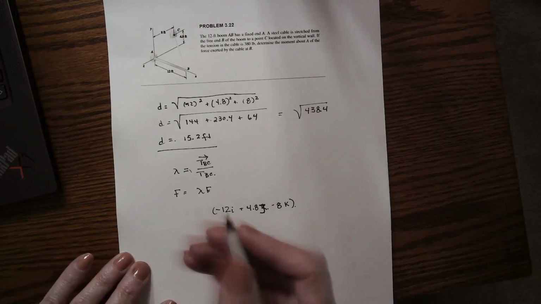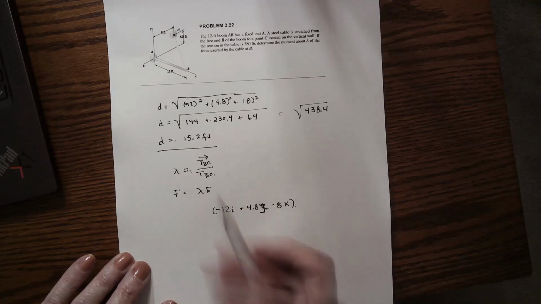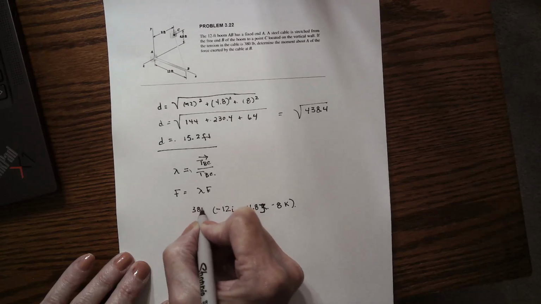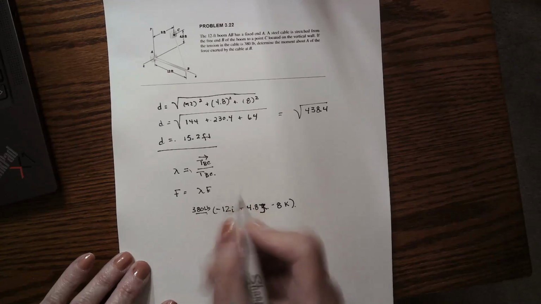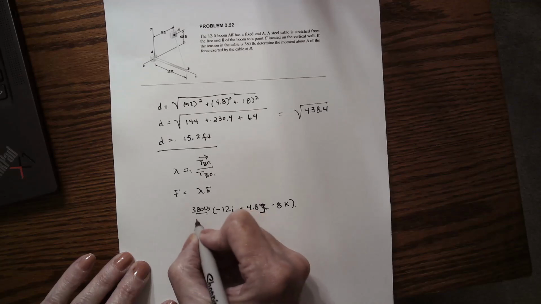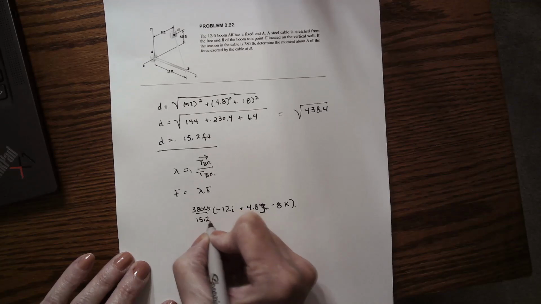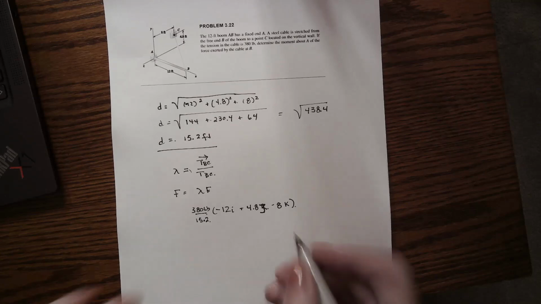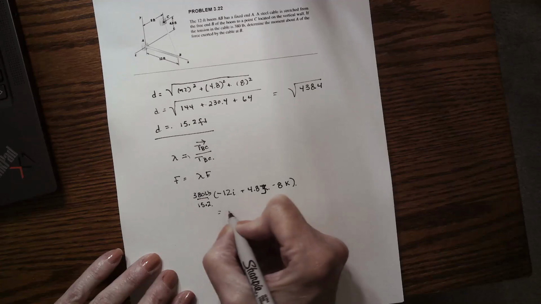And our unit vector times the magnitude of the force over the distance. So the magnitude of our force is 380 pounds. And we solve for the distance of that vector. So we have 15.2, which tells us it's 25.